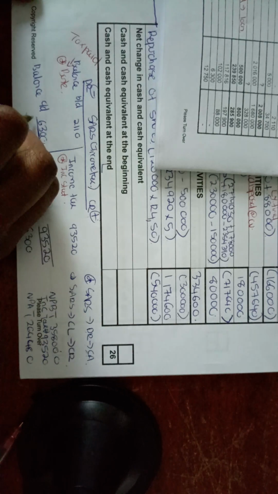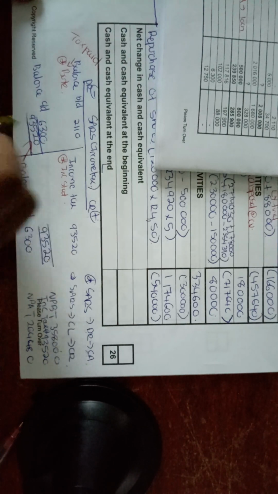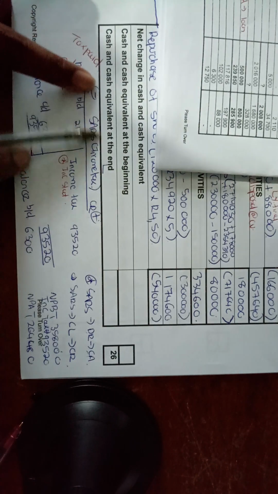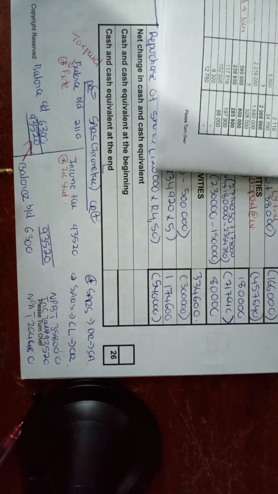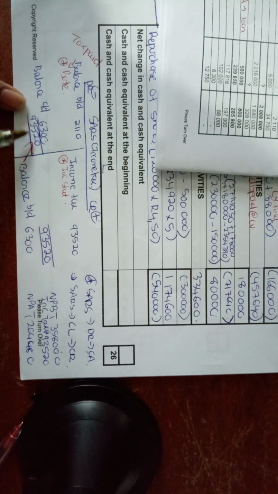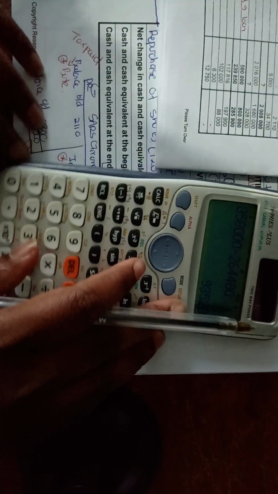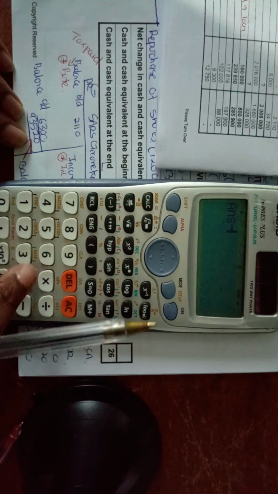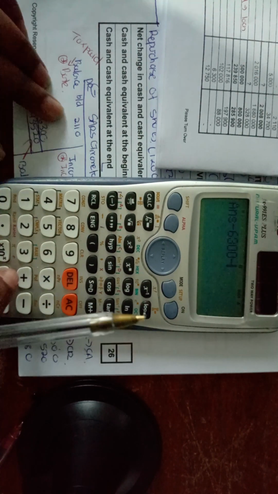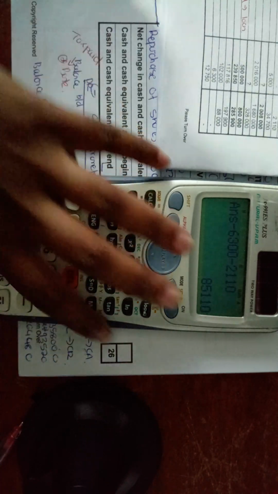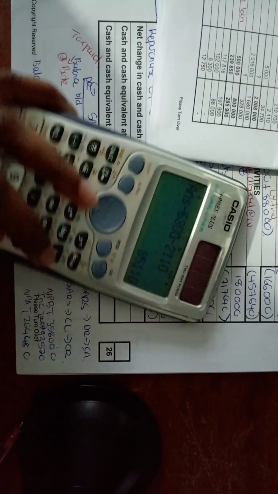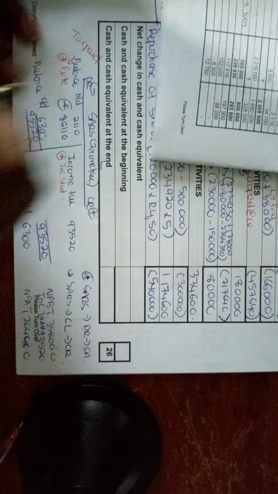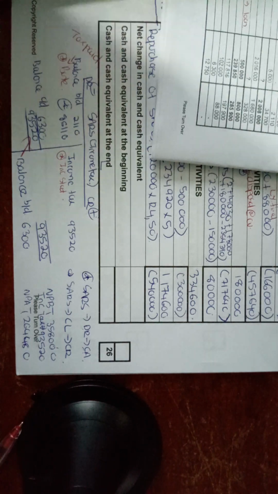Balancing means both sides must equal. 93,520, 93,520. Now I'm going to get the missing side. So if on the debit side of the SARS income tax this side must equal 93,520, all I'm going to do in my calculator is say 93,520 minus 6,300 minus 2,110, and that is 85,110. How easy is that?